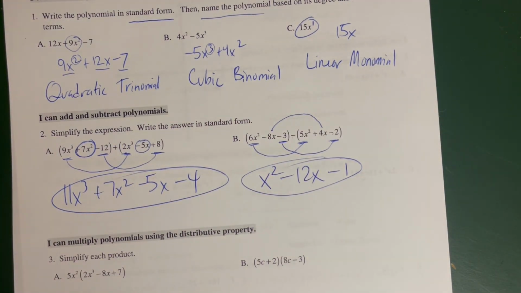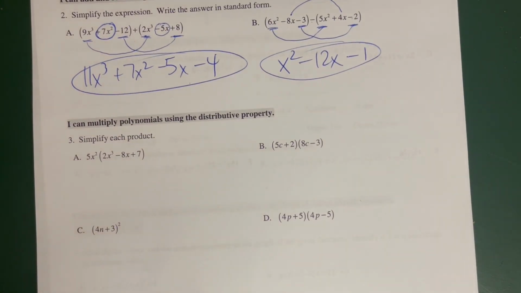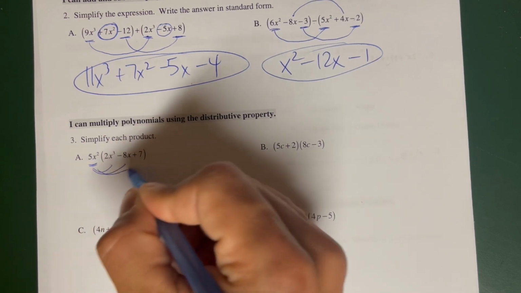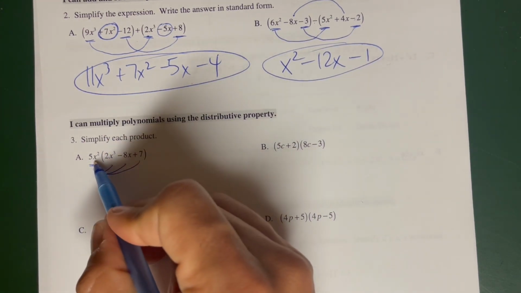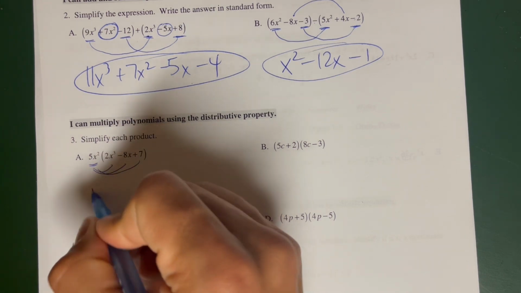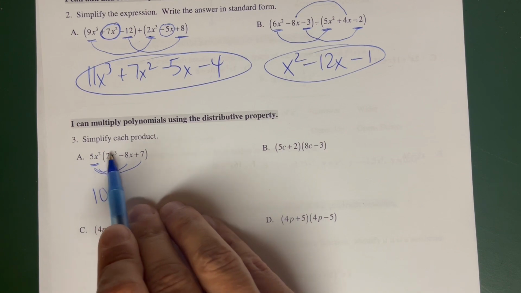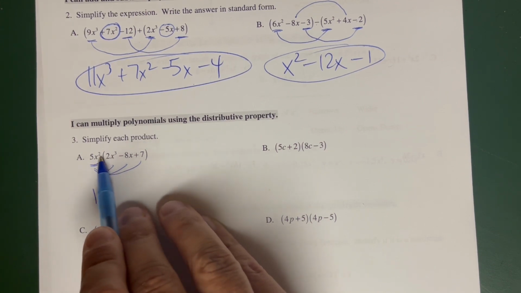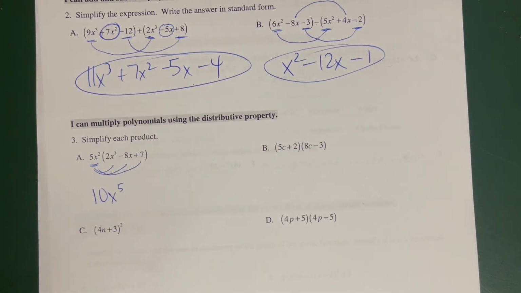That's adding and subtracting. Multiplying, sort of the same process, except we're going to distribute in part A. I'm going to take the 5x squared and multiply it by each of those. So 5x squared times 2x cubed, well, 5 times 2 is 10. And remember, when multiplying exponents, we add. So if I multiply an expression with exponents, I'm going to add the 2 plus 3, so it's going to be 10x to the 5th.